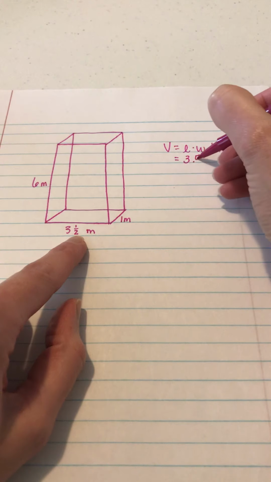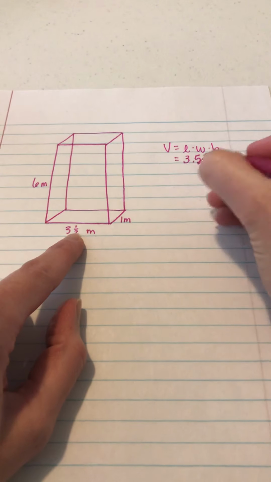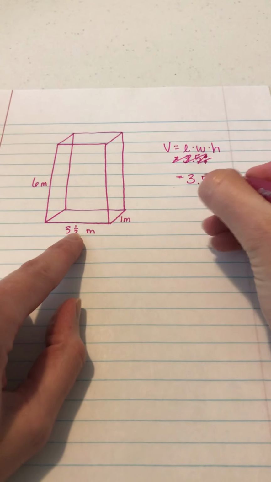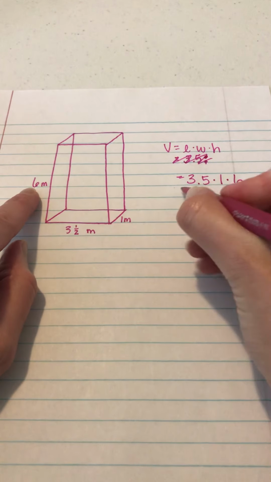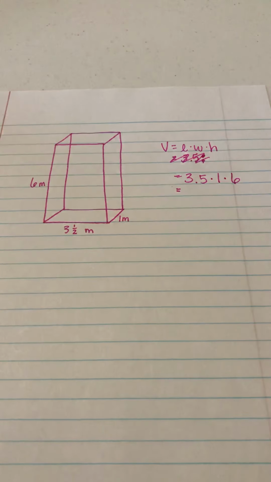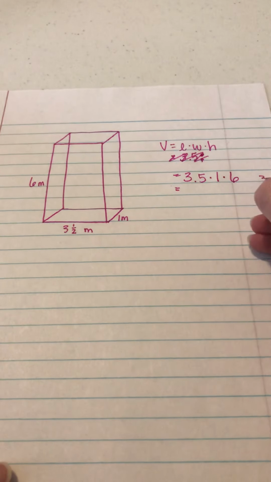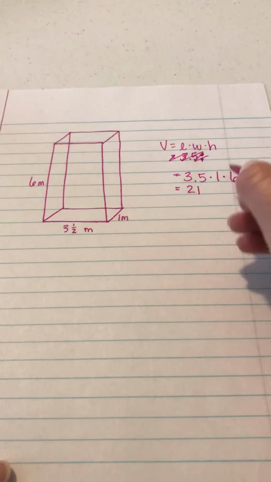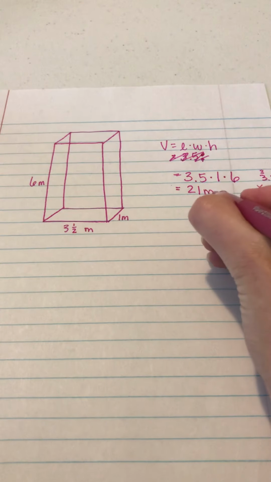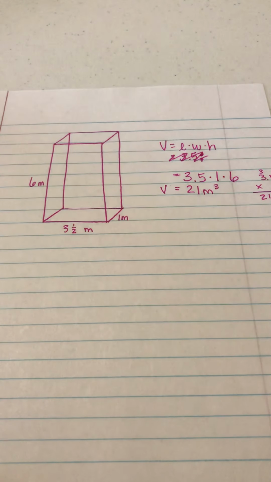Now we want to go on and change that to a decimal, 3 5/10. Okay, let me rewrite that. 3 5/10 times width times height. All right, so you can multiply these in any order that you want to. 3 1/2 times 1 times 6 is going to give us 21. And since these measures were in meters, we'll say cubic meters. So our volume is equal to 21 cubic meters.